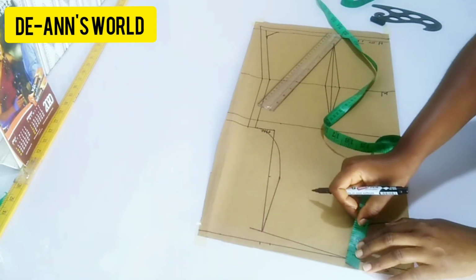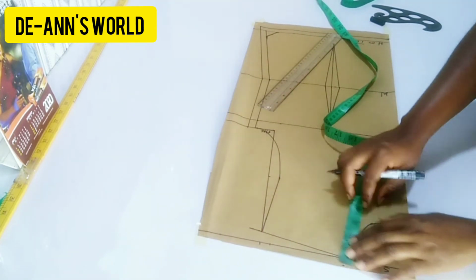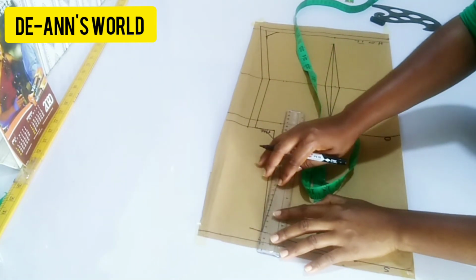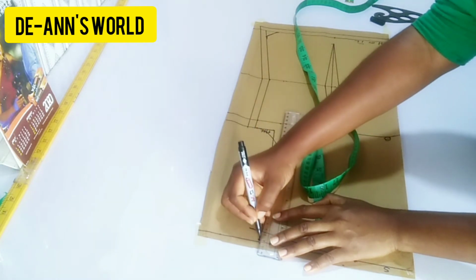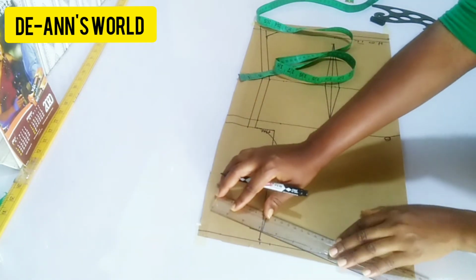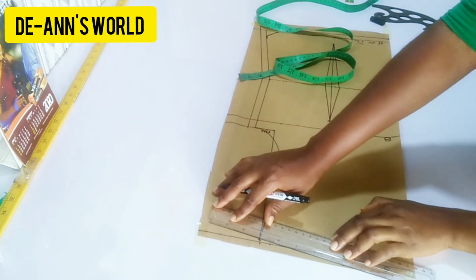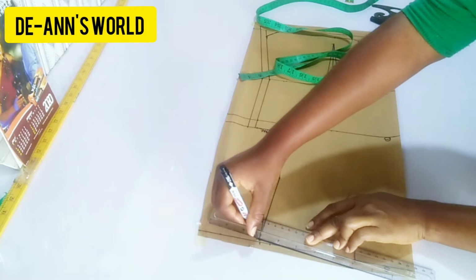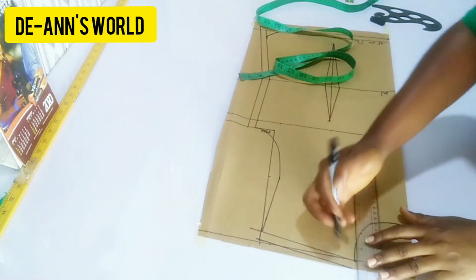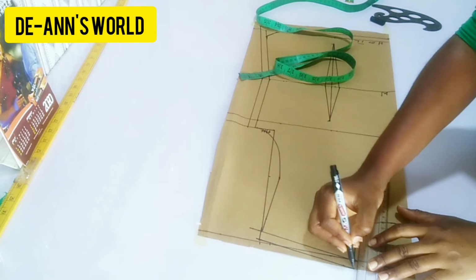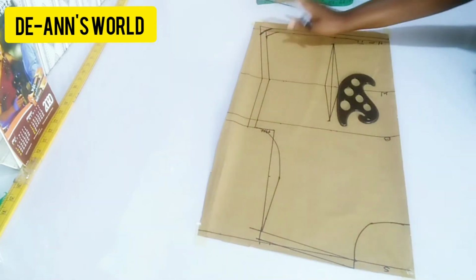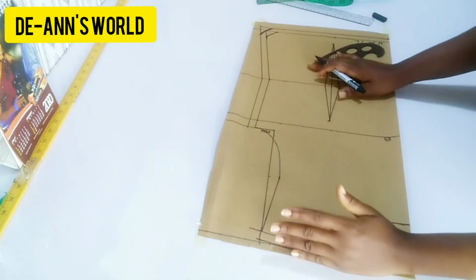So guys, the next thing is to add your shoulder seam allowance, also 0.5 inches. And then first of all, you connect this up, and then you connect it down up like so. So if you want to cut it in a curvy manner like so, just go ahead and do the same thing to the allowance that you have added.